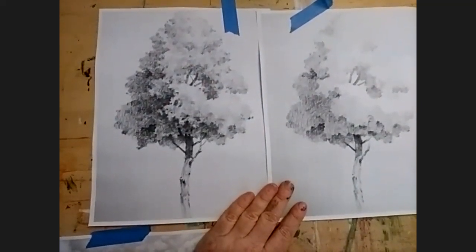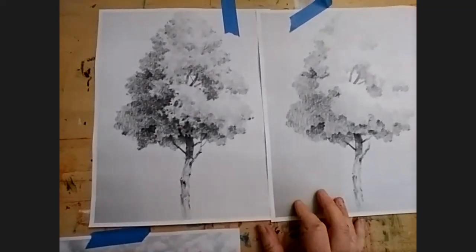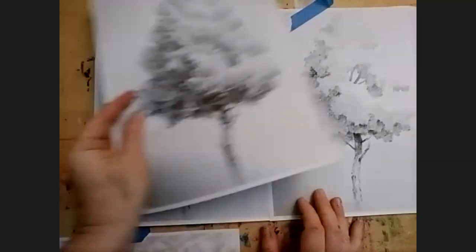Does that make sense? Is that the finished tree on the left, or nope. Is it still this is the finished tree? Oh, okay.